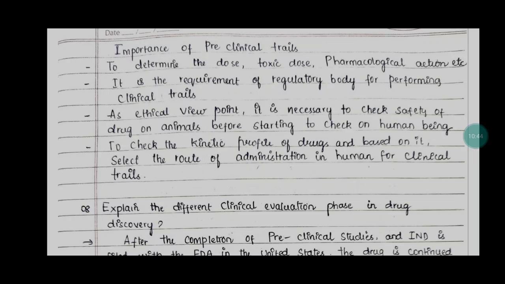So we check the kinetic profile of the drug and, based on it, select the route of administration in humans for the clinical trials. And question number 8, explain the different clinical evaluation phases in drug discovery.